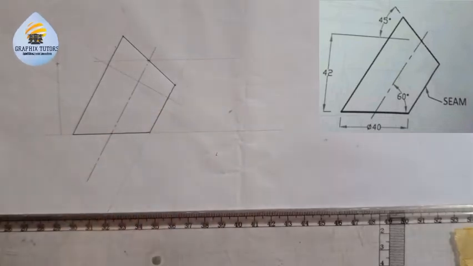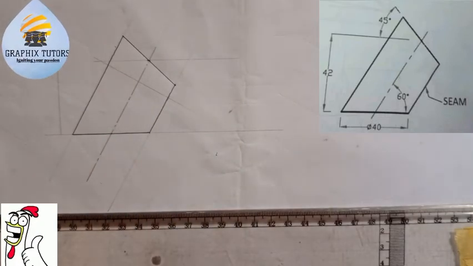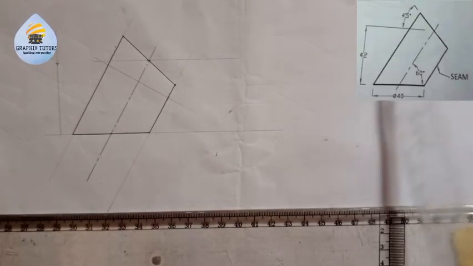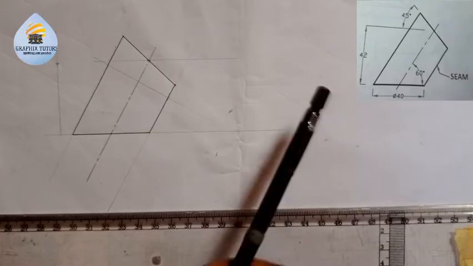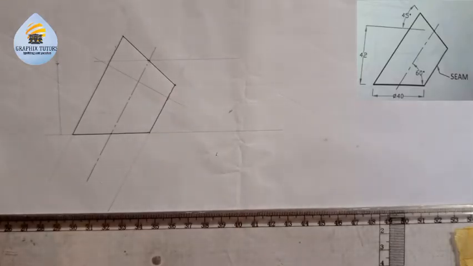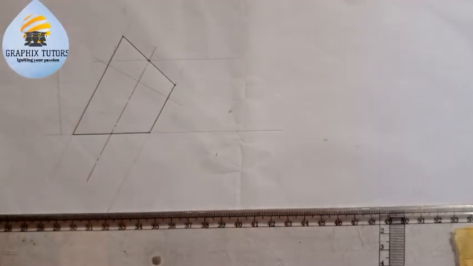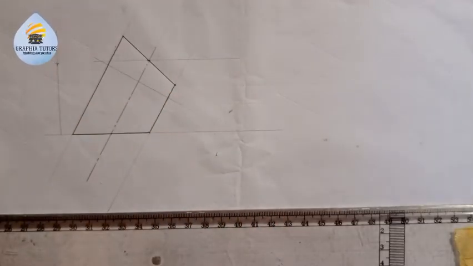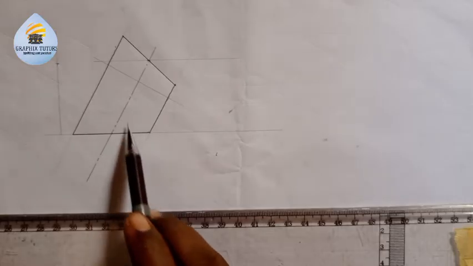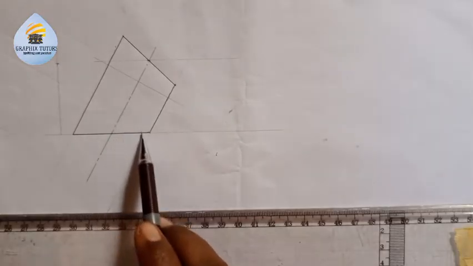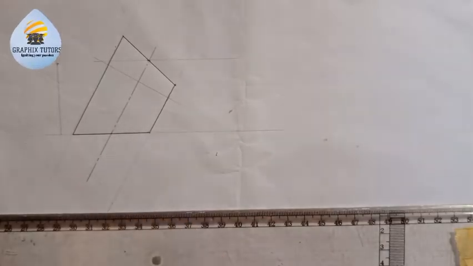Now I have replicated that figure you are seeing at the top right corner of the screen, which is somewhere around here. Now we want to develop the shape, knowing fully well that the angle between here and here is 60.